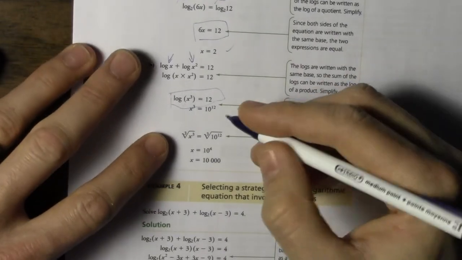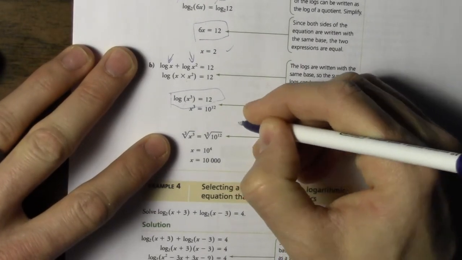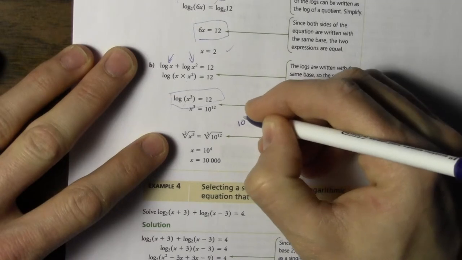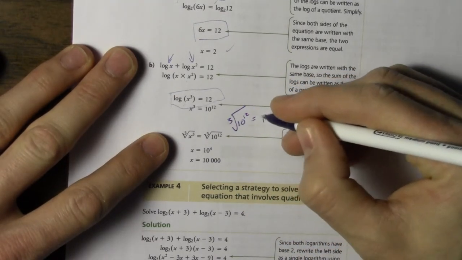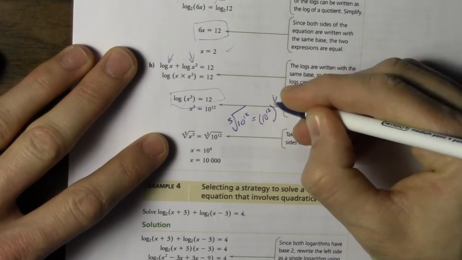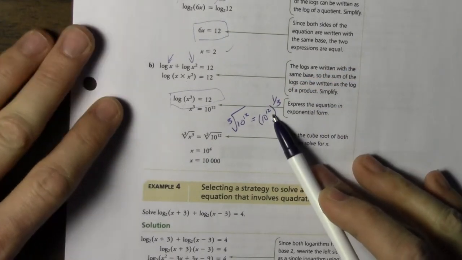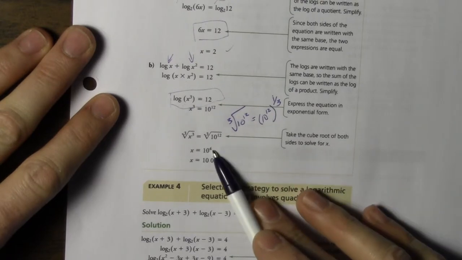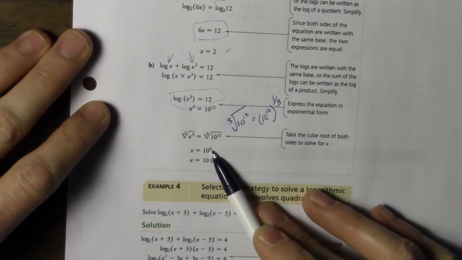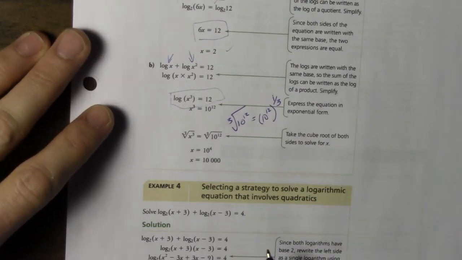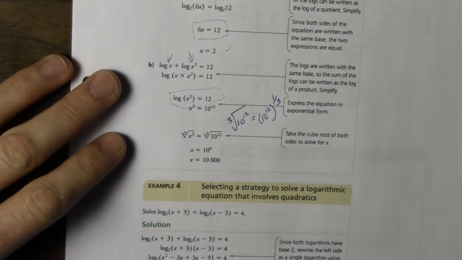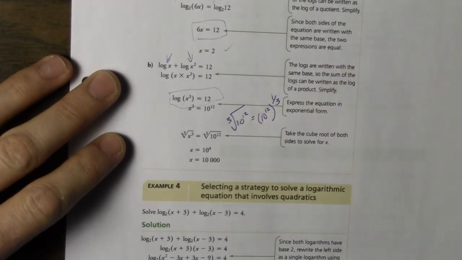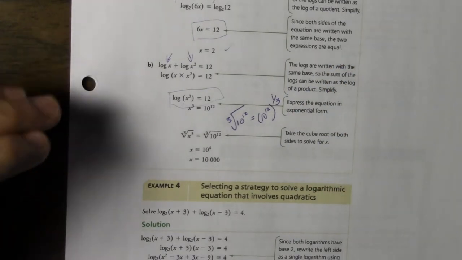Now we take the cubic root. If we have 10 to the exponent of 12, cubic root, remember this is 10 to the exponent of 1/3. So 12 times 1/3 is 4. So x is equal to 10 to the exponent of 4. Can we do 10 to the exponent like 12 over 3? Yes, it's 4.